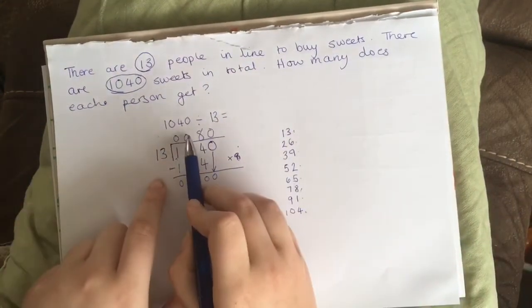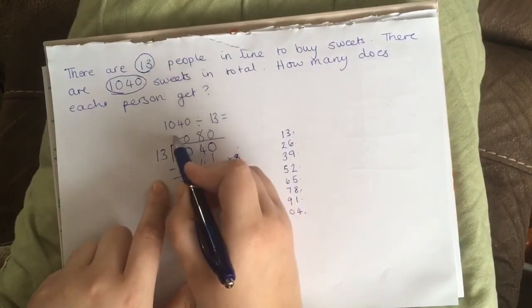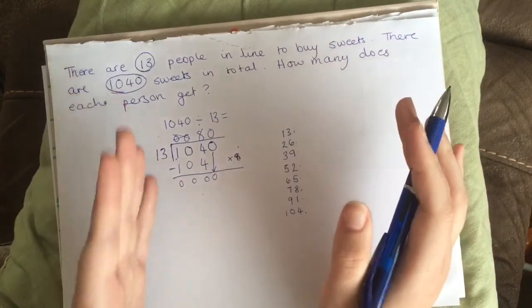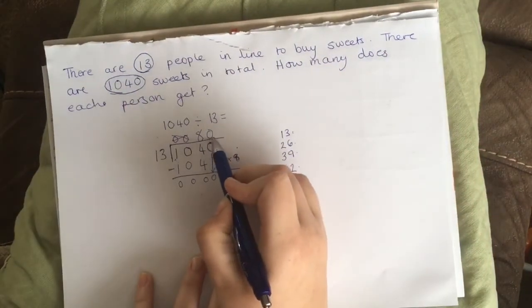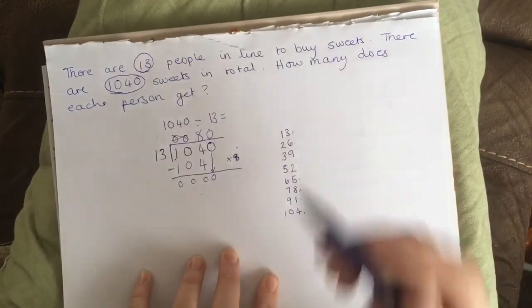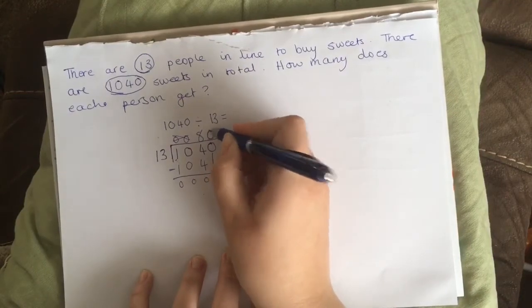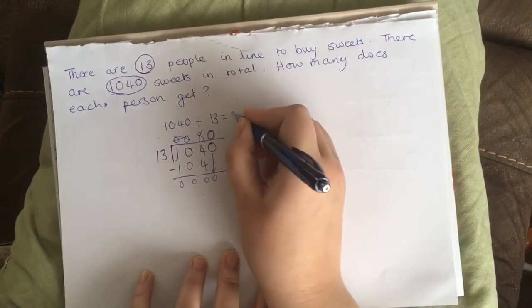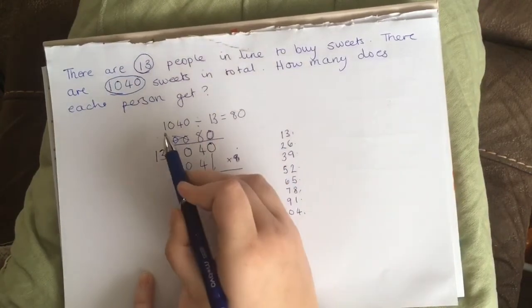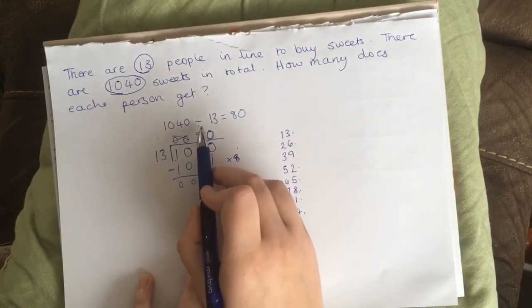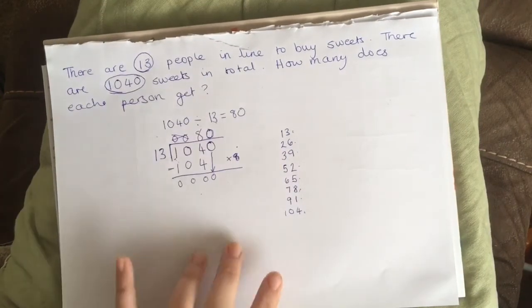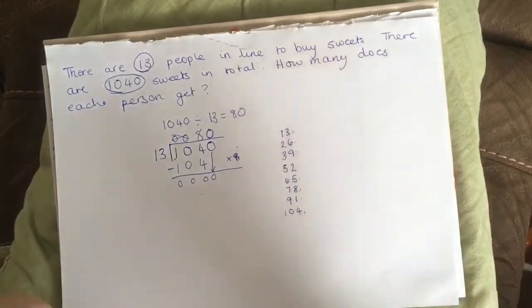But unlike the zeros at the front of numbers, this one does count in my number, because the others are just placeholders. So instead of just being 8, it's 80. So I write 80 up here. So 1040 divided by 13 equals 80. And that's a perfect round number.